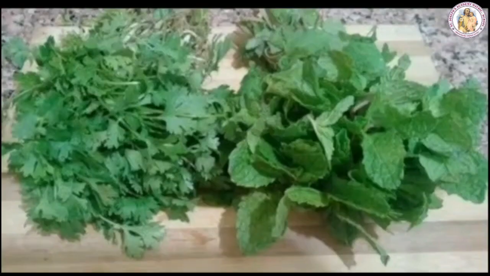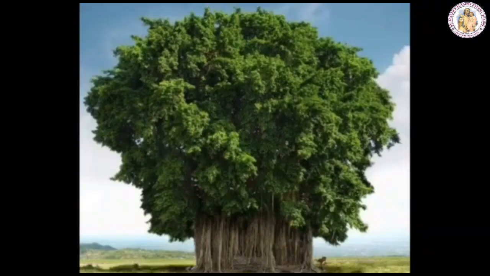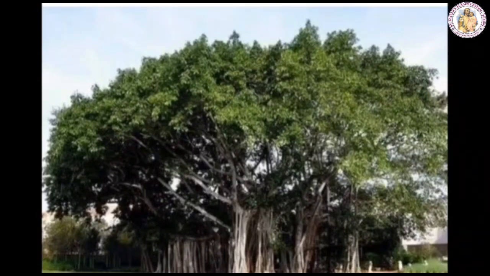Herbs such as coriander and mint have a thin and weak stem. Trees such as maple and banyan have very strong and thick stem called trunk. As trees grow older, their trunk grows wider.